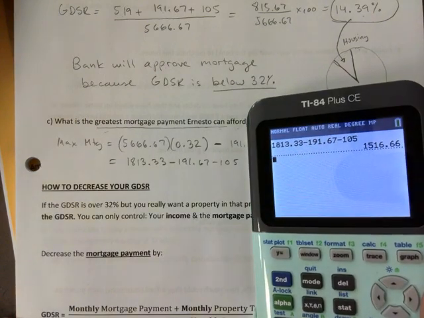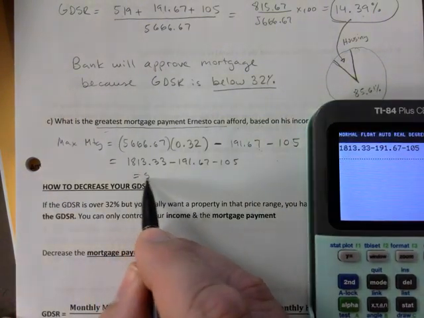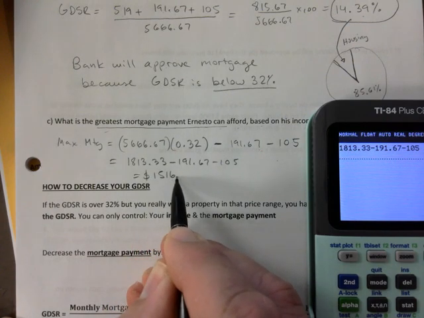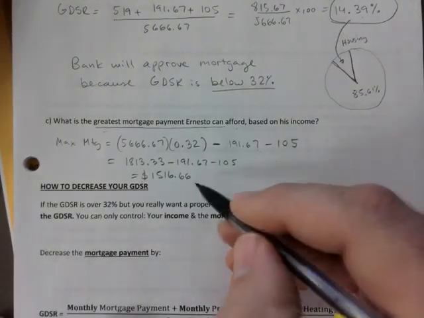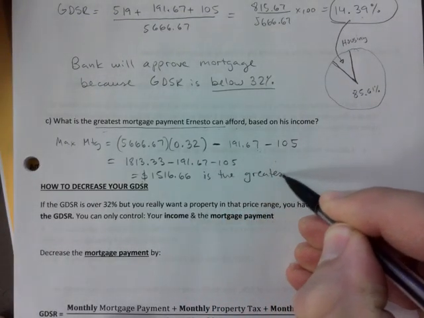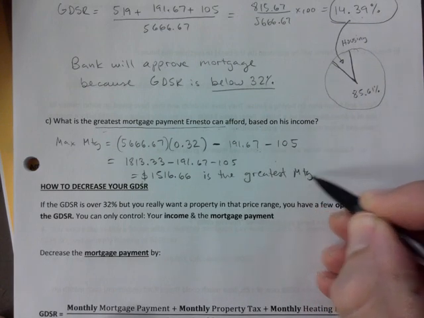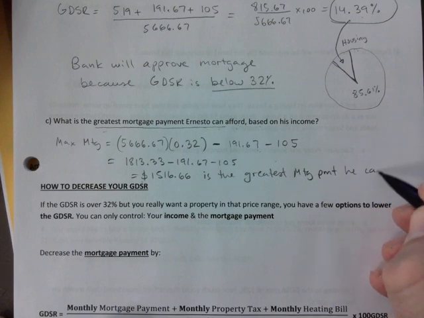I can spend 1,516. That is the greatest mortgage payment he can afford.